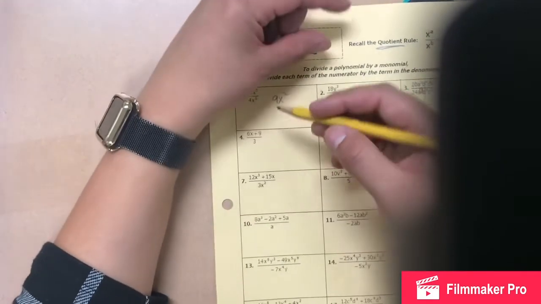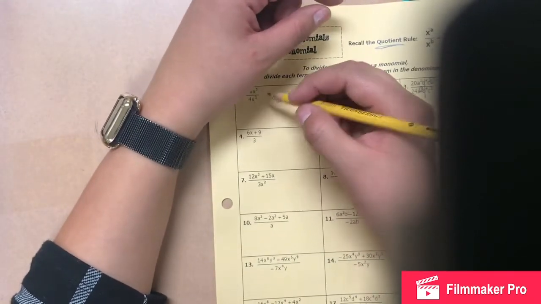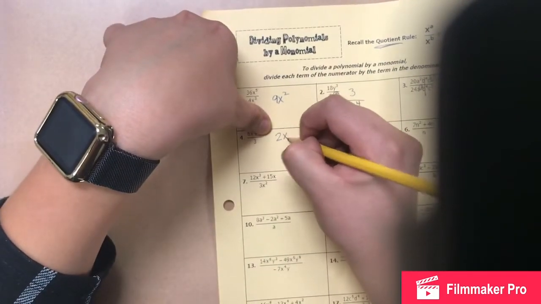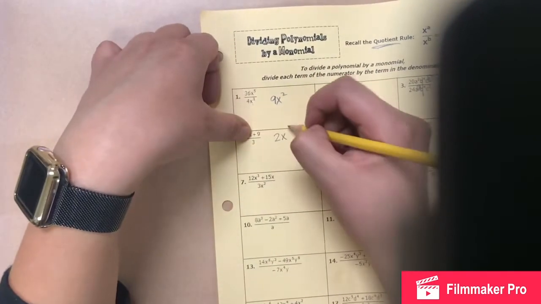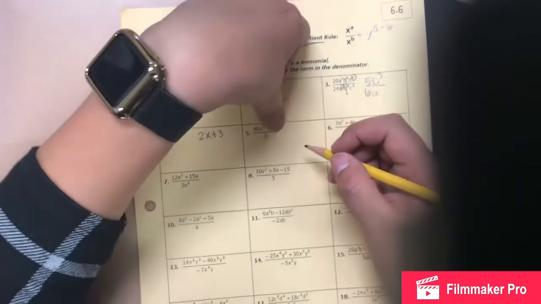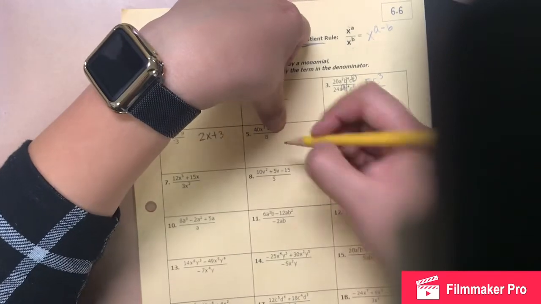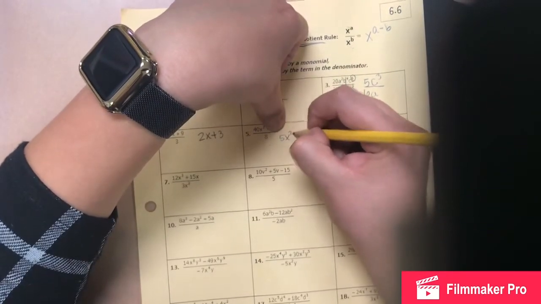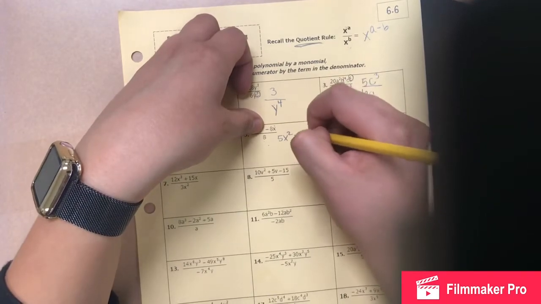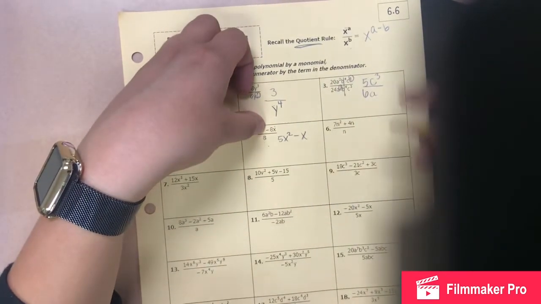So I'm going to break it up by each monomial in the polynomial. So 6x over 3 simplifies to 2x, okay? 9 divided by 3 is positive 3. If I look at number 5, 40x squared divided by 8 is 5x squared, and negative 8x divided by 8 is negative 1x, or just negative x.